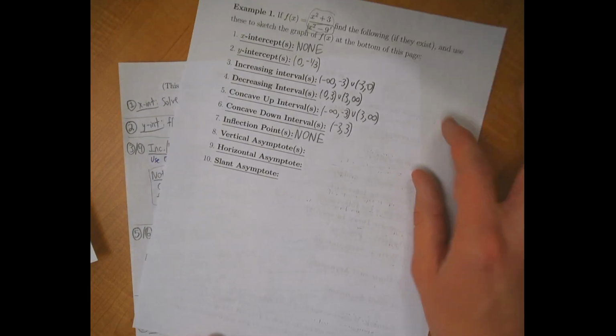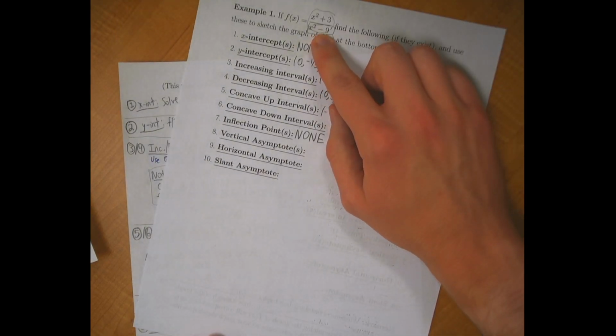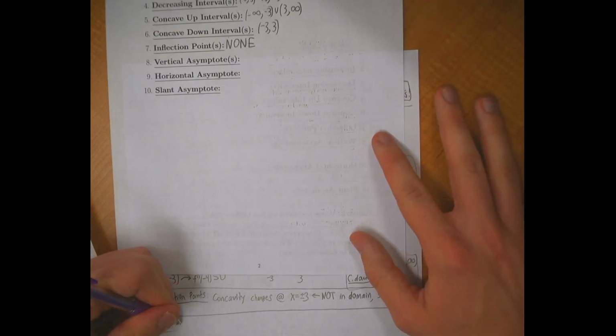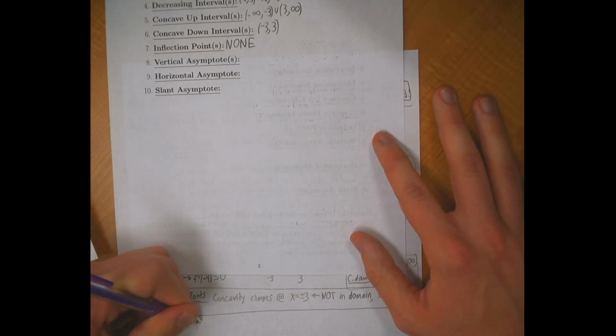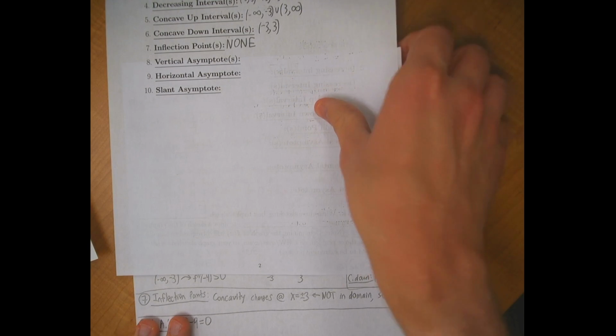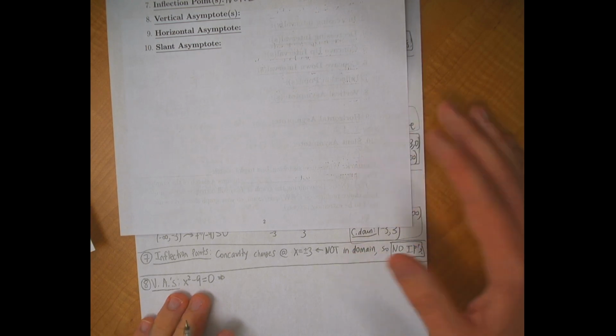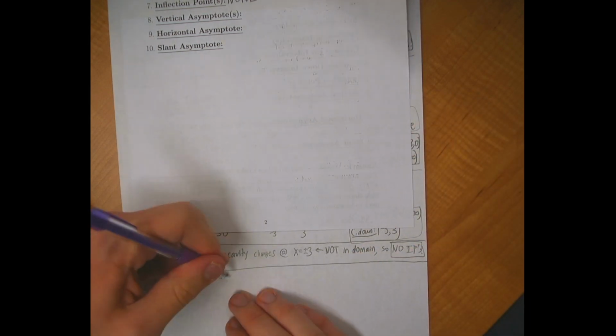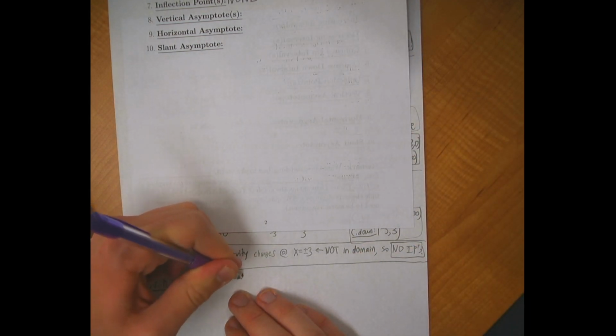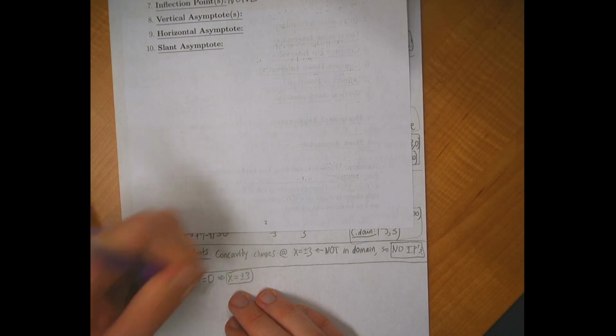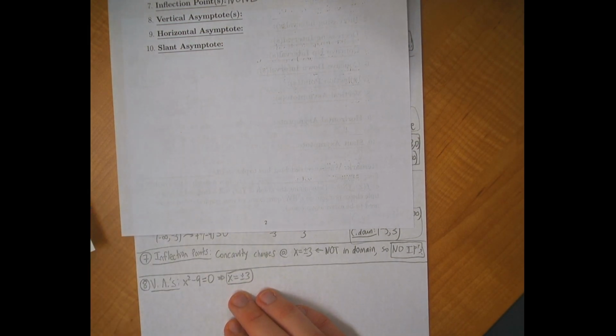You recall the denominator is just x squared minus 9, so we take the denominator and set it equal to 0. As we already established, x squared minus 9 equals 0 happens when x equals plus or minus 3. Because of that, that will immediately give you your vertical asymptotes.